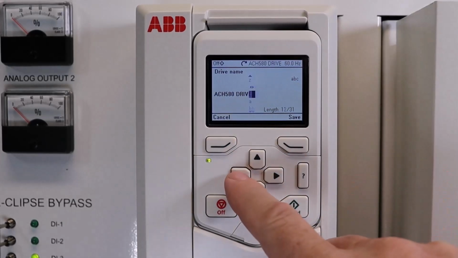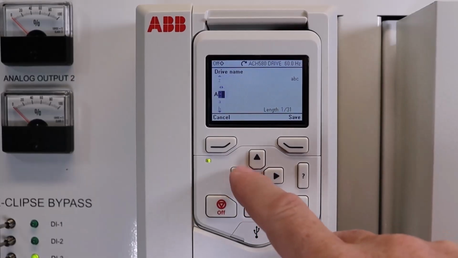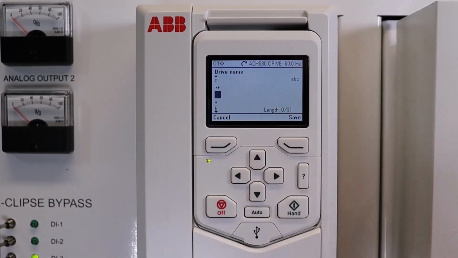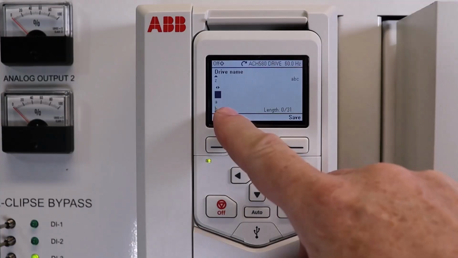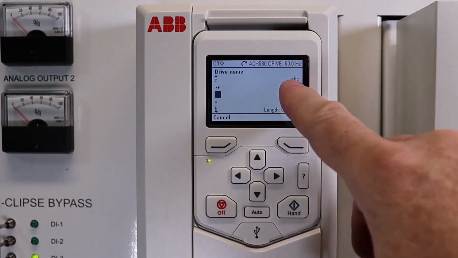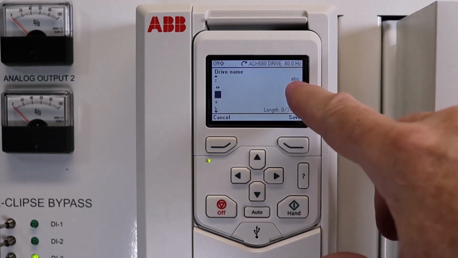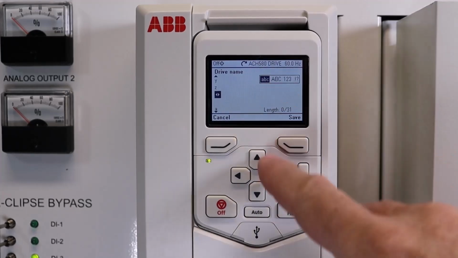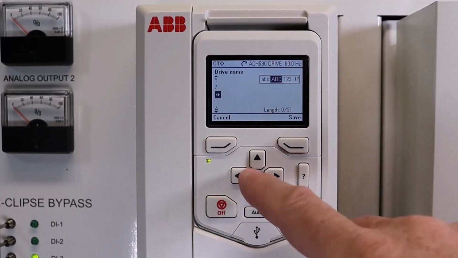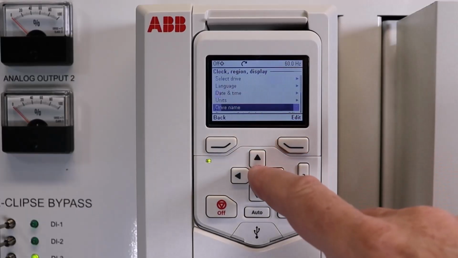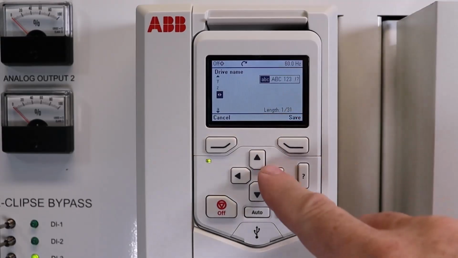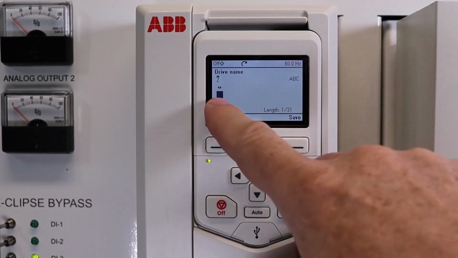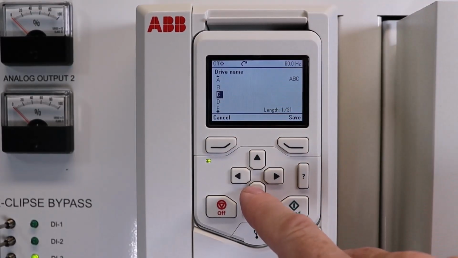And we don't want that to be ACH580 drive. We want it to be supply fan 1. SF-1 is what we're going to change it to. So now we want to have a capital S for supply fan. And right now on the top right here we see small letters. By hitting the up arrow, we have the choice to go to ABC, the large letters in capitalization. Hit save. I'm sorry, I didn't mean hit save. Go up, go over, go down. And there you are.